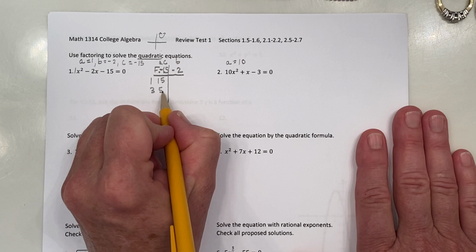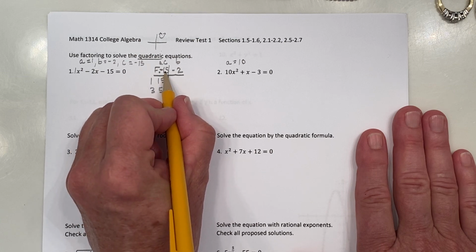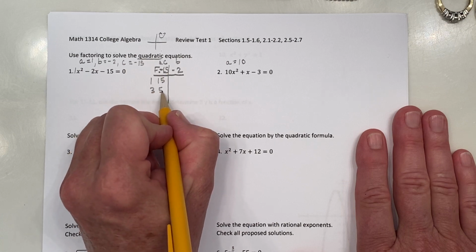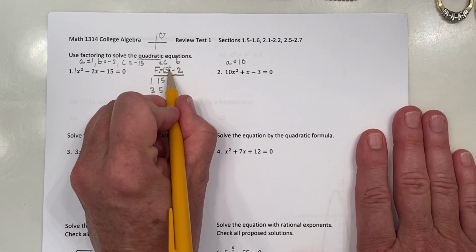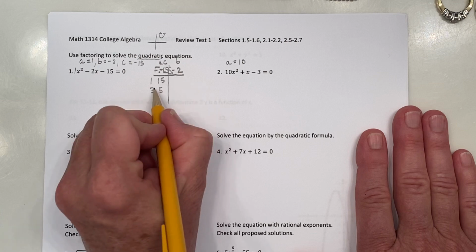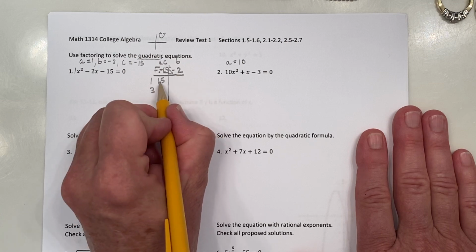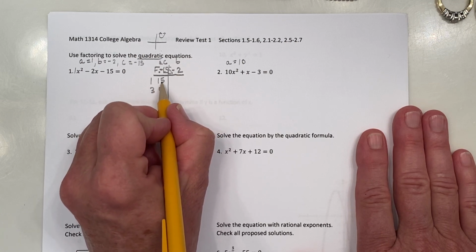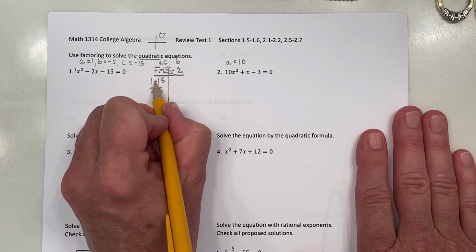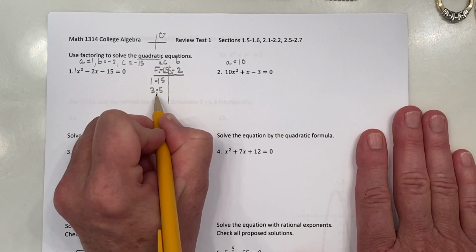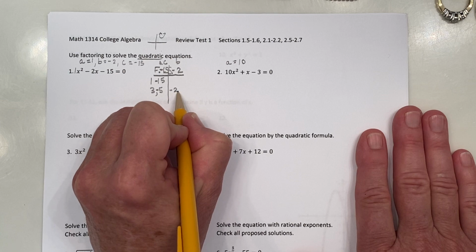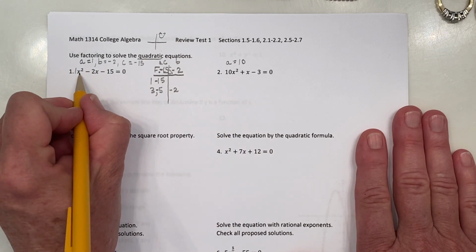Now, in each set of these factors, one of these factors has to be negative, so when you multiply, you get negative 15. But the sum of those two numbers has to be, I should put an S here, negative 2. So if my sum is negative, the larger of the factors has to be the negative number. And we can see in this set right here, if we were to add 3 and negative 5, we'd get negative 2. So we come over here.